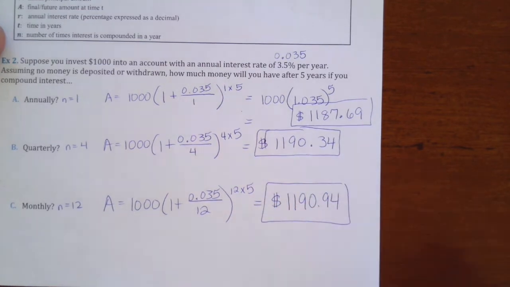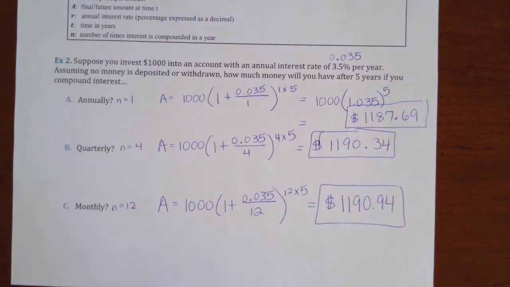So just be careful in your calculator that you're rounding the way that the question asks you. Okay, and make sure you're just careful with your formula. All right.